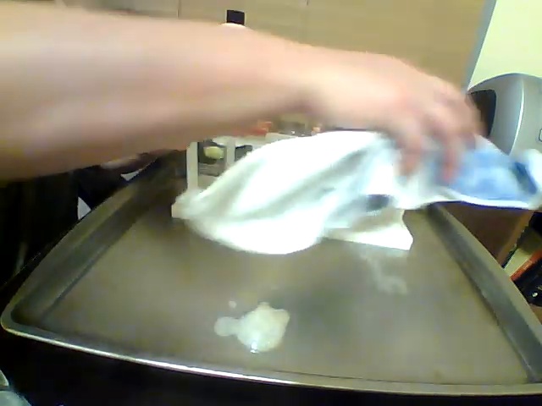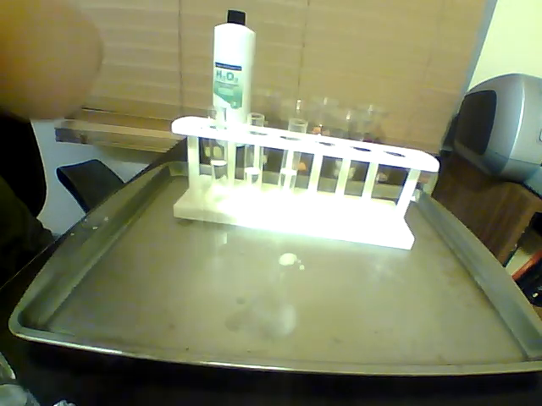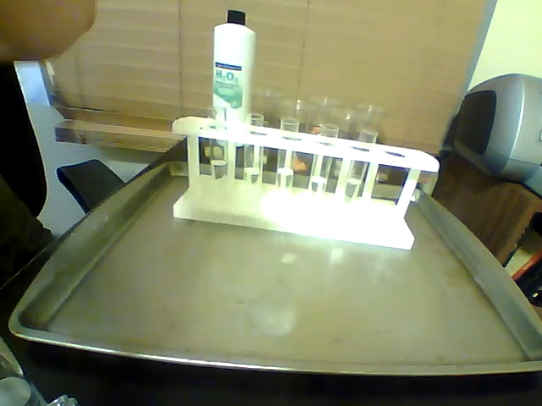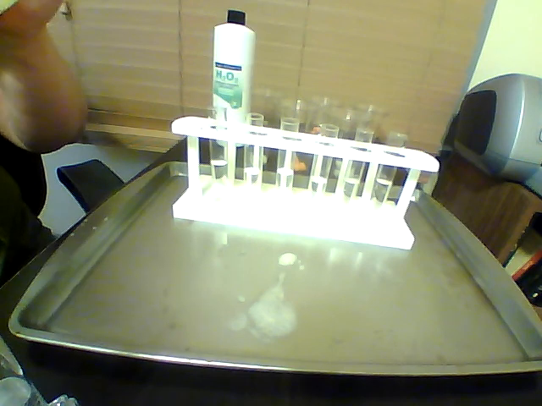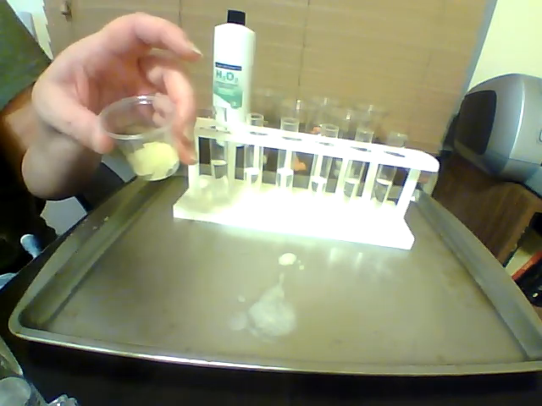And I have another set of test tubes ready to go. So we have a new control. Pineapple, banana, carrot, potato, and liver. And this time the samples that I'm going to use are cooked. So I cooked these by heating them in a cup of water in the microwave for about 2 minutes.